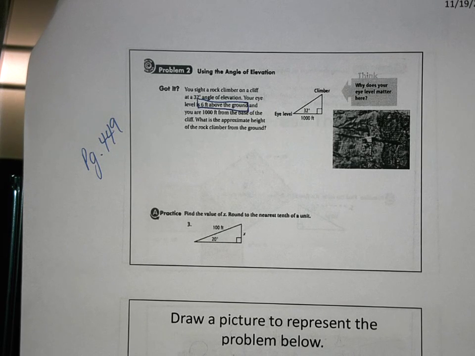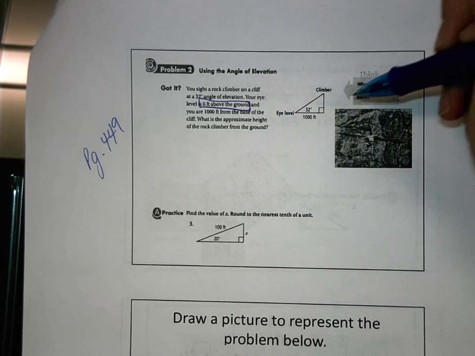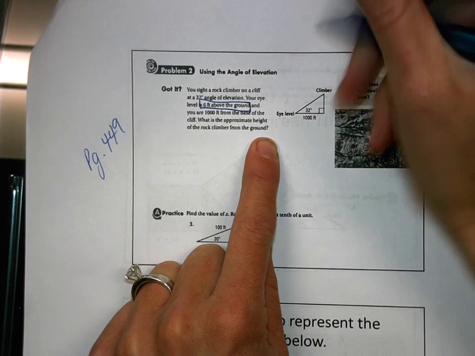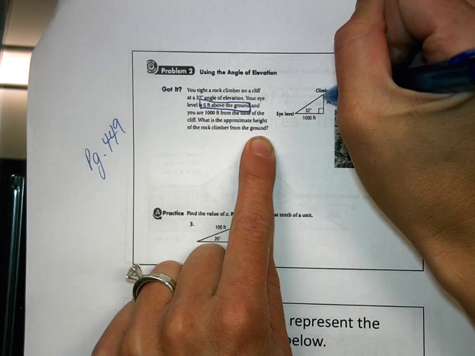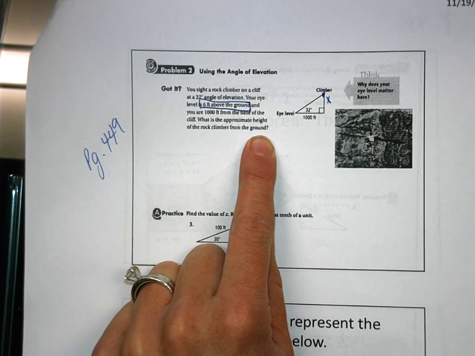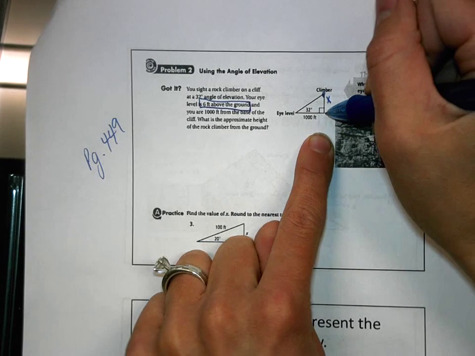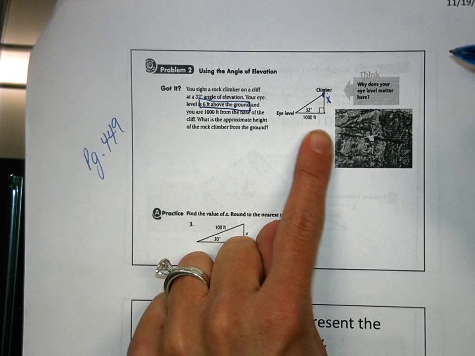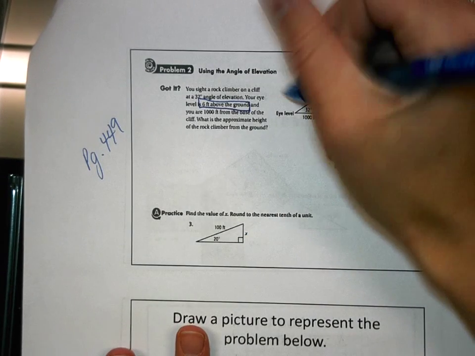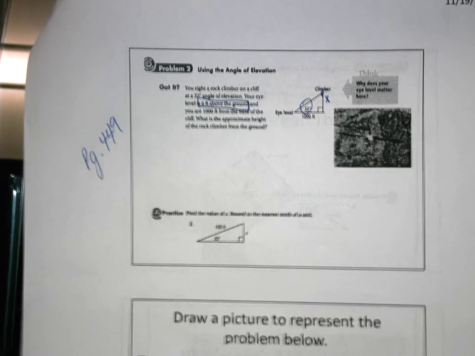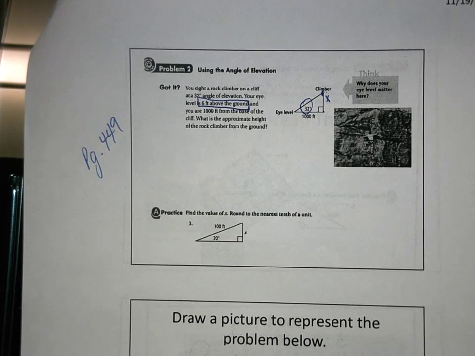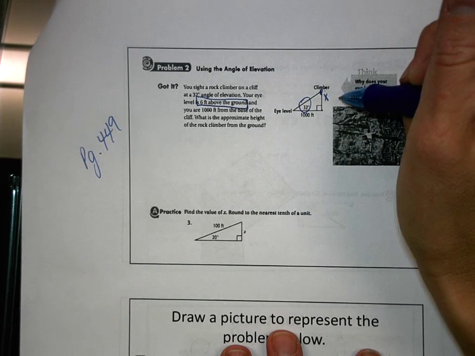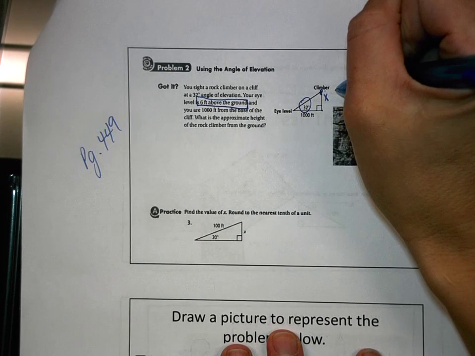So it's all written out over here, and they wanted us to find the approximate height of the rock climber from the ground. So we are trying to find the height, where the climber actually is up here. And so we have to find, if we start at 0 up to x, okay? All right, so this is the angle we're looking at. What trig function would we end up using? In order to figure that out, we need to label the triangle. So what does x represent? Opposite.